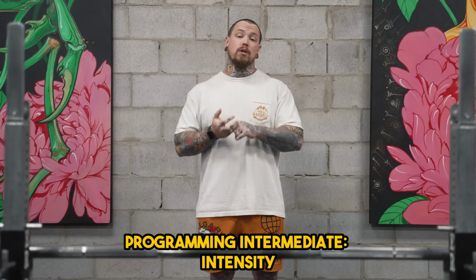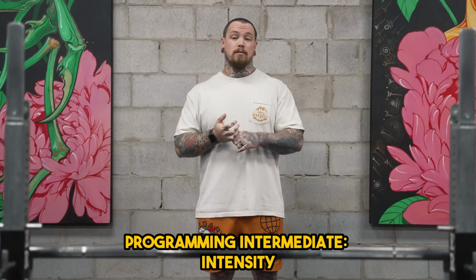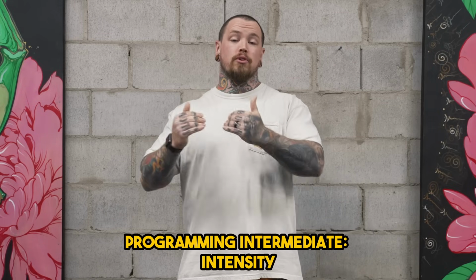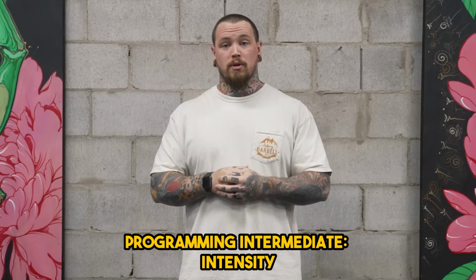And the final exposure, again, would be somewhat low intensity. By modulating your intensity correctly, you're going to allow yourself to increase that frequency without running into too many issues.